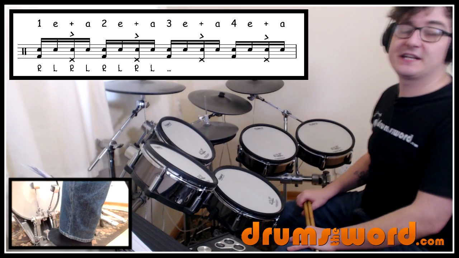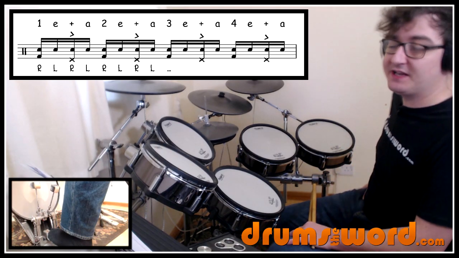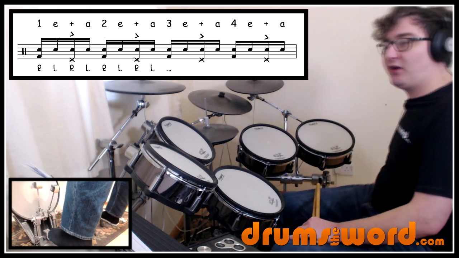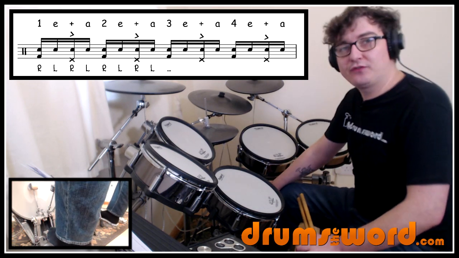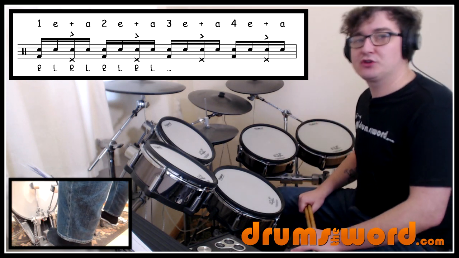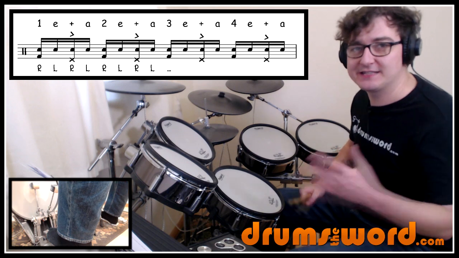So I've left this last example to the last because it involves some technique. The previous drum beats didn't require much technique. This does. This involves dynamics. We're playing sort of ghost notes and accents at the same time next to each other. This is called the train beat, and you'll see why as I speed it up, it's going to sound like a train.